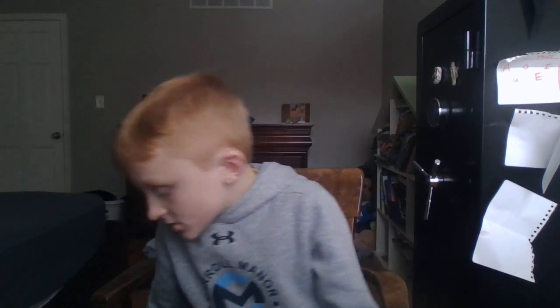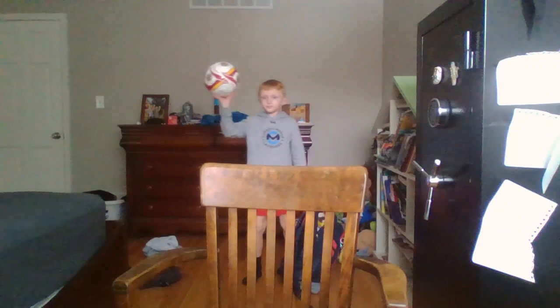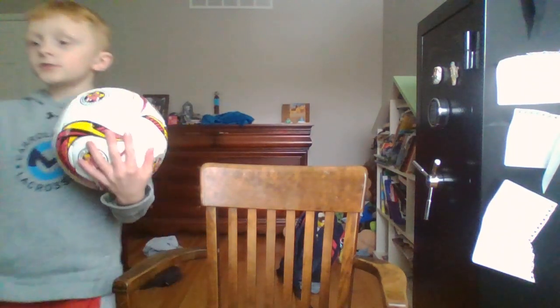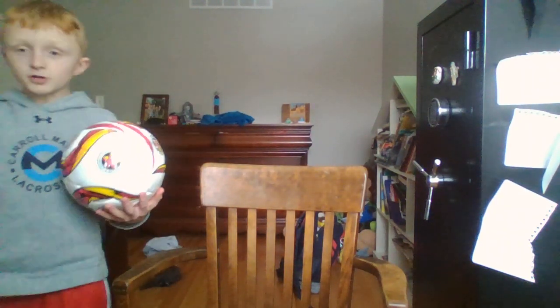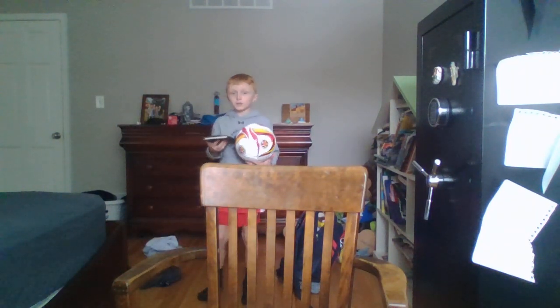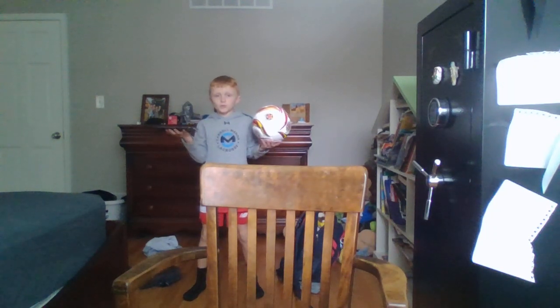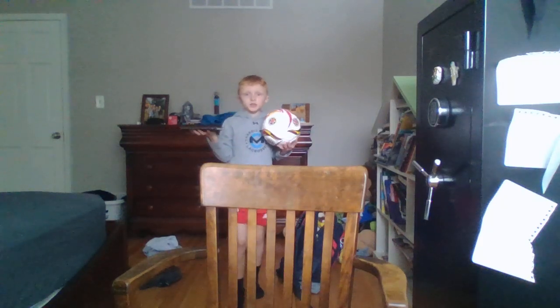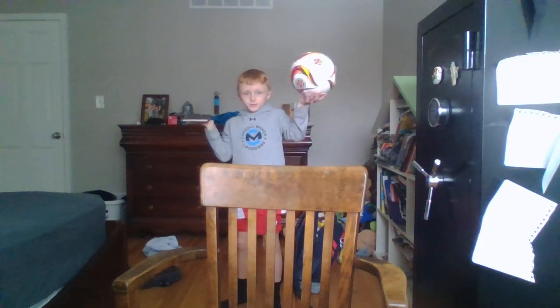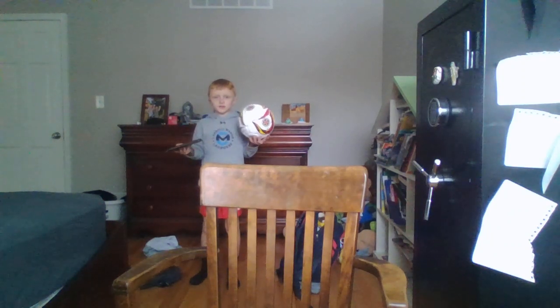Now let's work on gravitational force. So if I have this ball, that's 1 kilogram, and I have this book that is about 50 grams, and I drop the two, which one is going to have more gravitational force? The more gravitational force is going to be on this one. So this one has more gravity acting on it than this one.